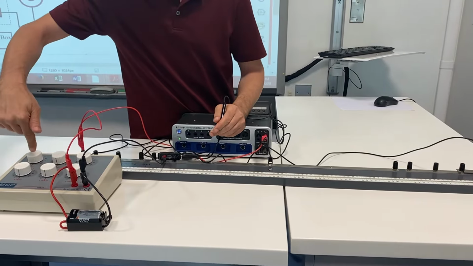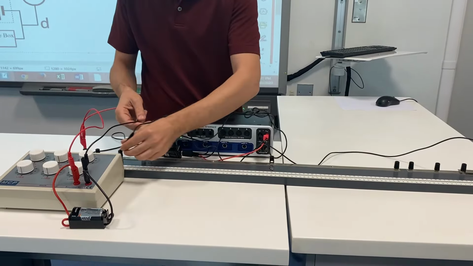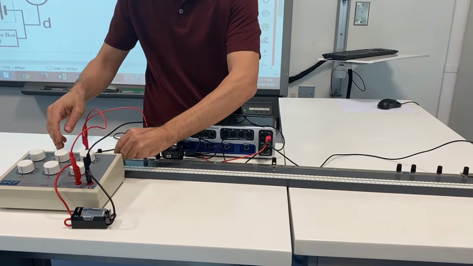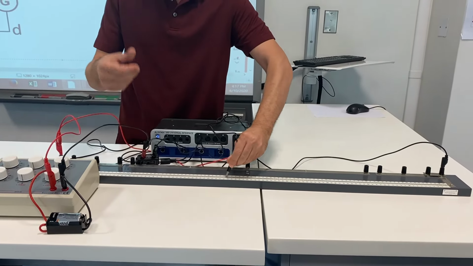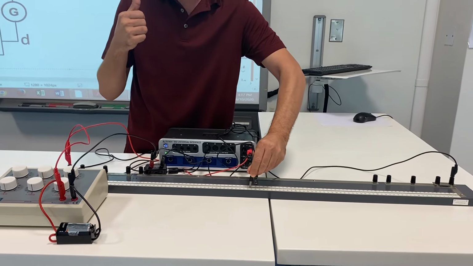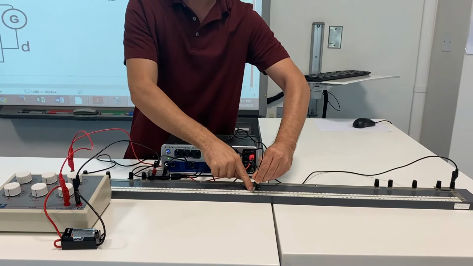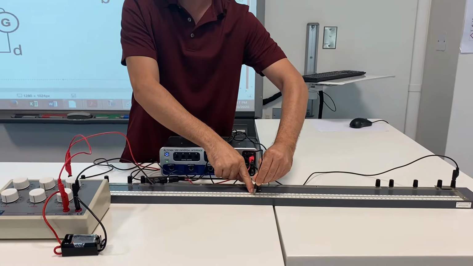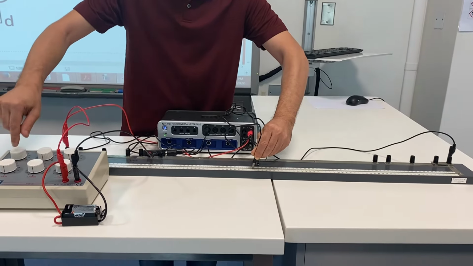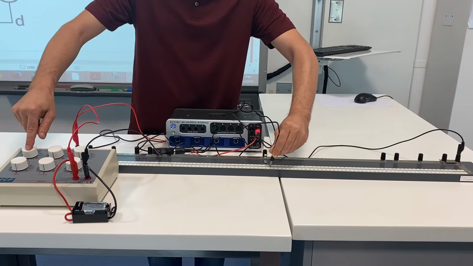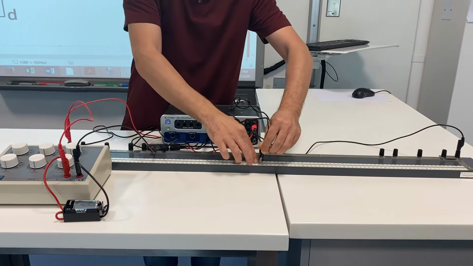So for example, I have this set to 5 ohms. So I'm going to slide the pointer along the wire until I see a reading of 0 amperes. Once I get this reading, I can take the length of the reading from here. Then once I get this reading, I'm going to change to 7 ohms and then slide from this point on.